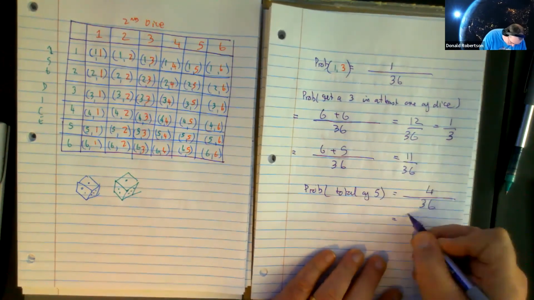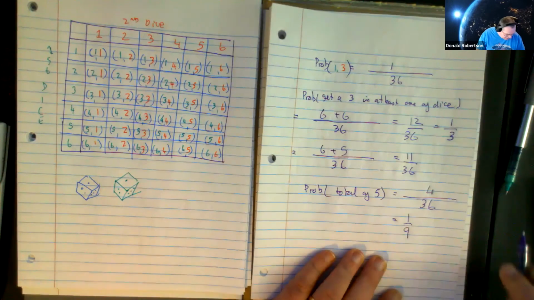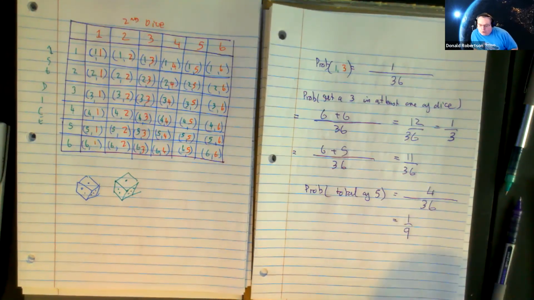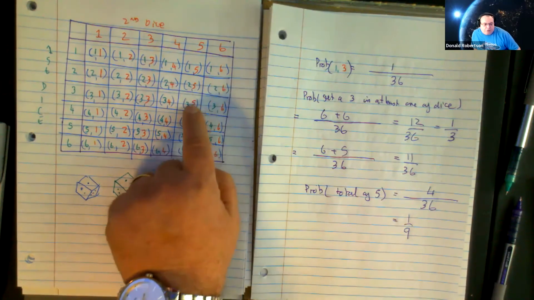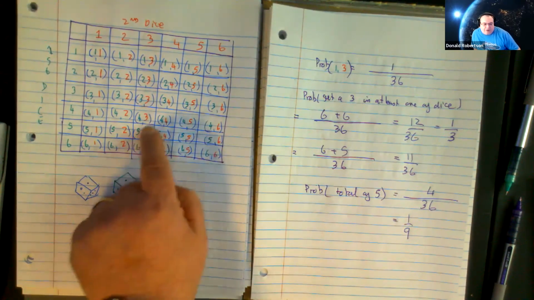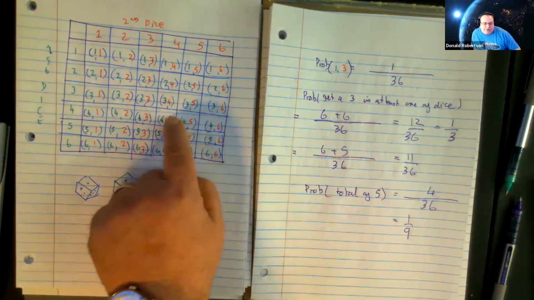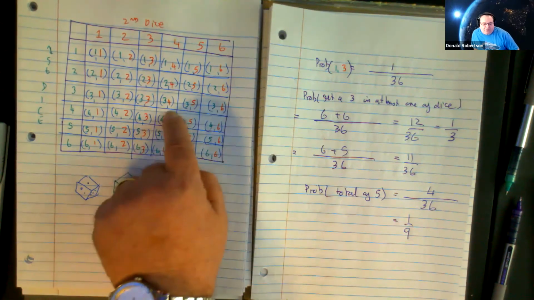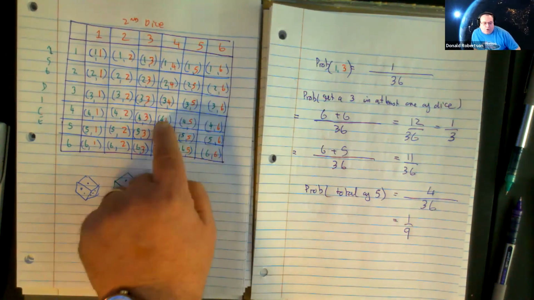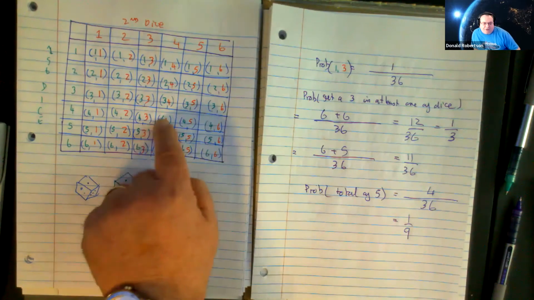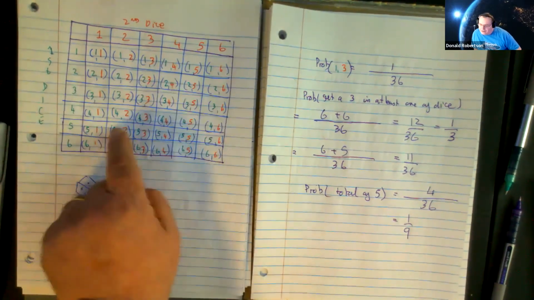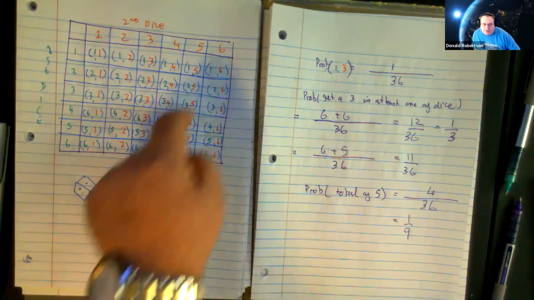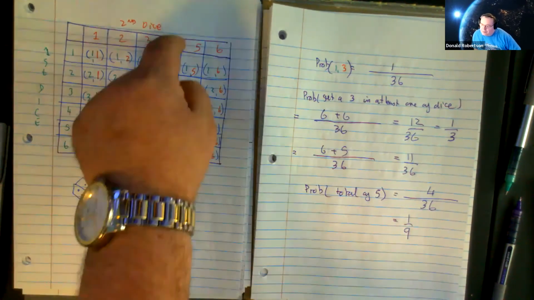And that simplifies as 1/9. In fact, if you do questions involving totals, do you notice that if you go along a diagonal, don't they always add up to the same? For instance, this diagonal here, don't they all add up to 8? So it's not like they're random all over the place. Totals tend to go in little diagonal patterns.